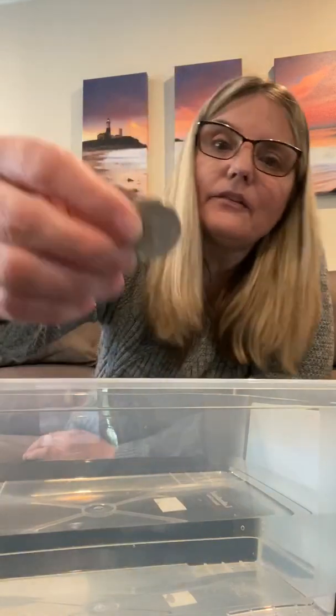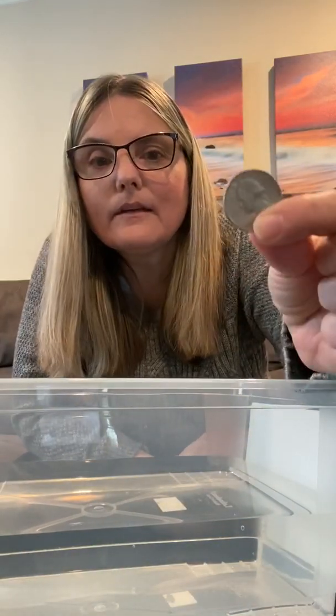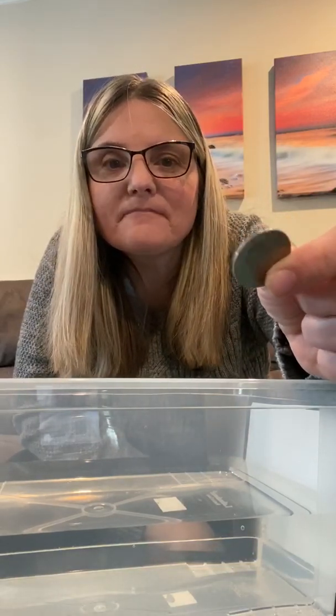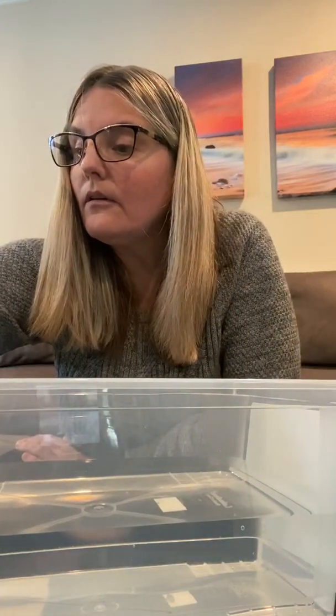How about this? Money. Does anybody know what coin that is? Is that a penny or a quarter? Quarters are bigger, so you're right. This is a quarter. And it's made of metal, and it feels quite heavy for a little coin. So I'm going to predict that it is going to sink. So we'll put that on the sink side. All right.